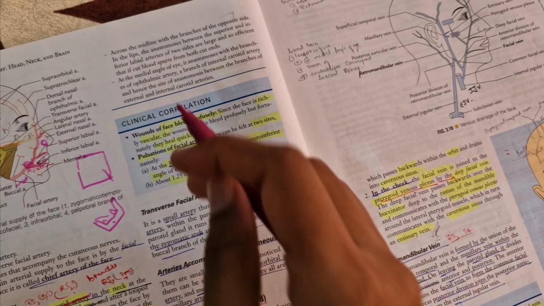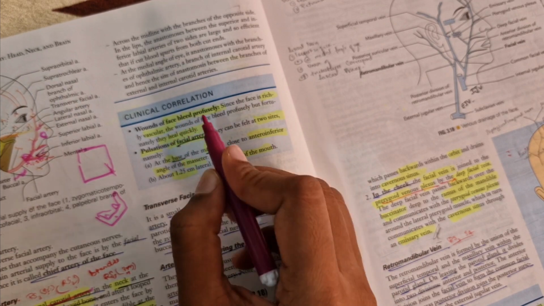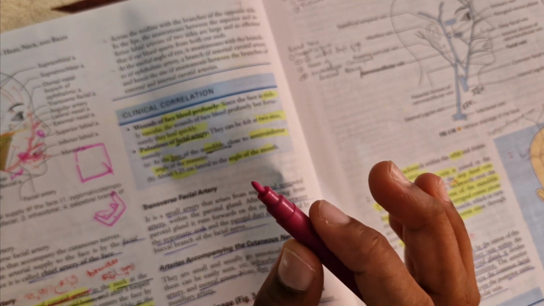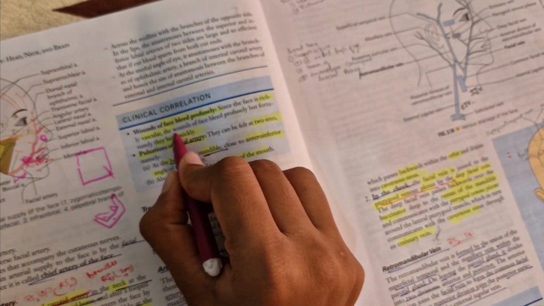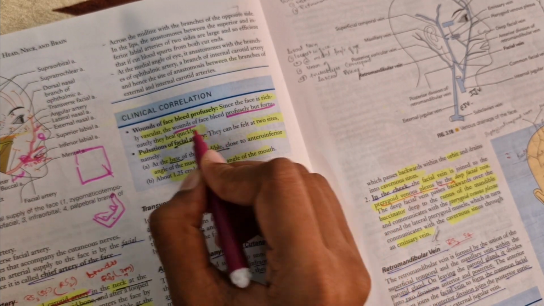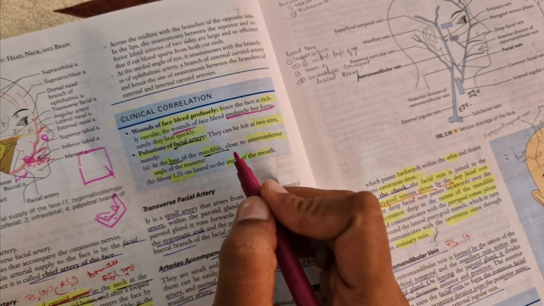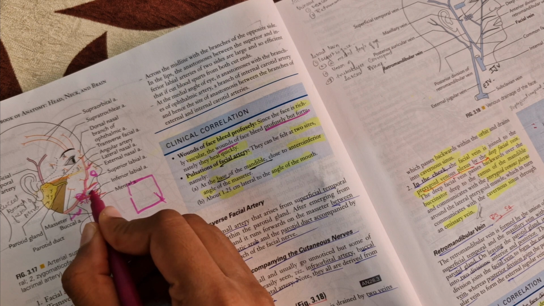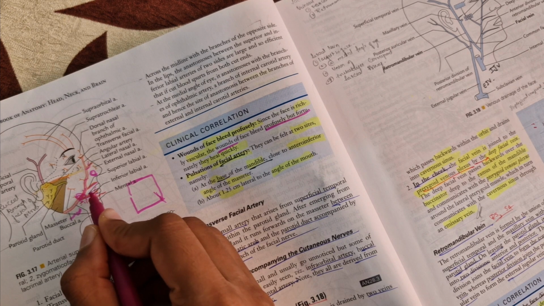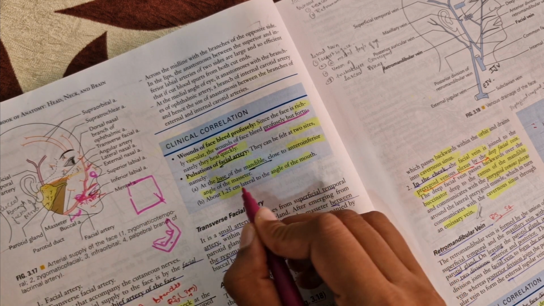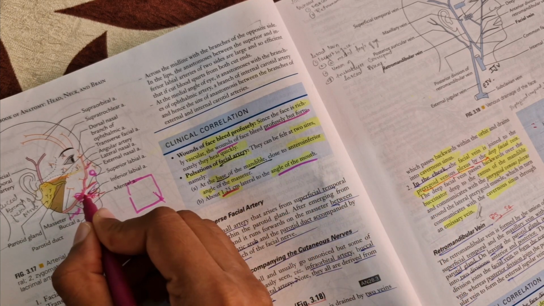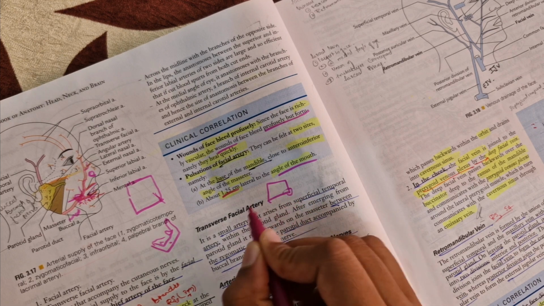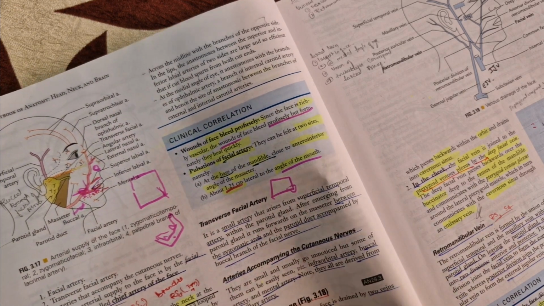The clinical correlation of the facial artery is that it supplies the entire face. The face has a high blood supply, so any wound of the face will bleed profusely, and it also has a quick healing capacity. The pulsation of the facial artery can be felt 1.25 centimeter lateral to the angle of the mouth, at the level of the anterior inferior angle of the masseter muscle. This is all about the clinical correlation of the facial artery.